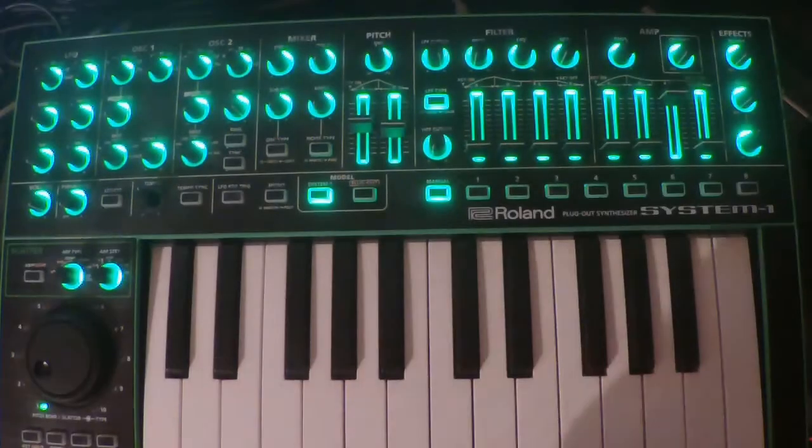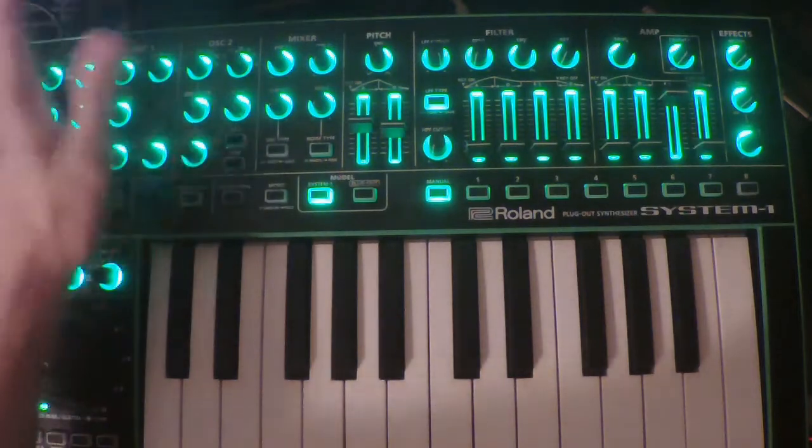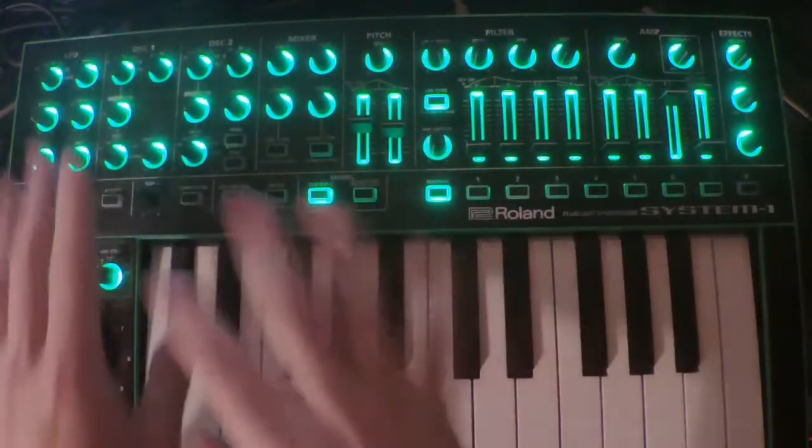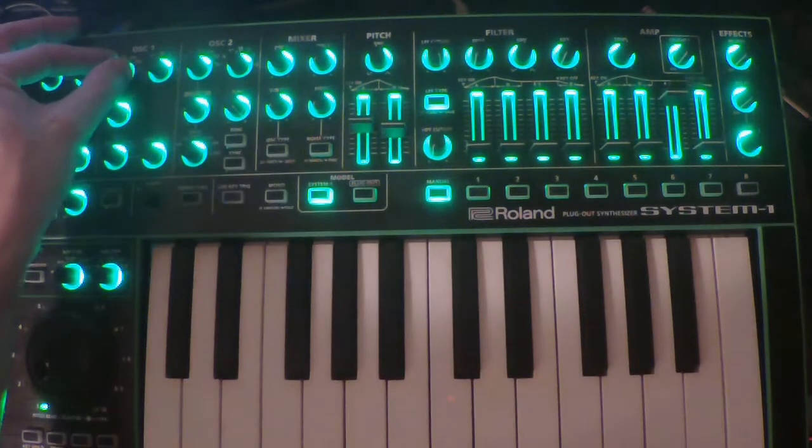So in this video we're going to go over the Roland System 1. Now first off we're going to start in the Oscillator 1 section. We will be jumping around depending on the context here. So we're going to start off, this will change your waveform.